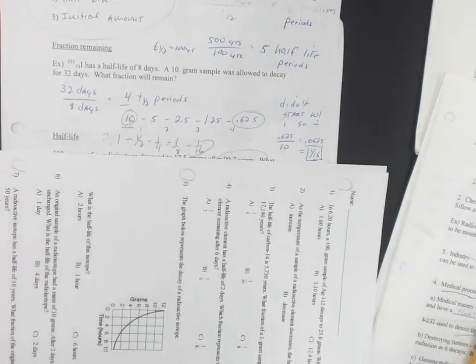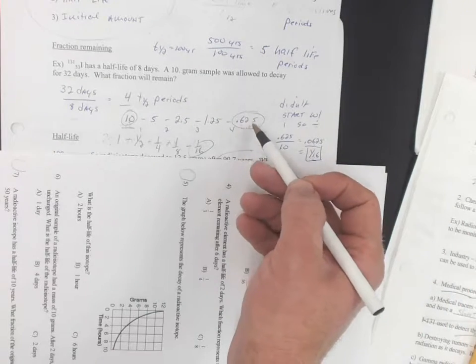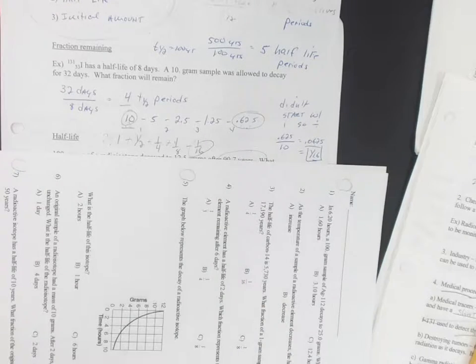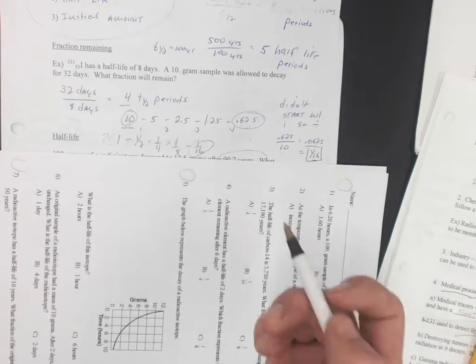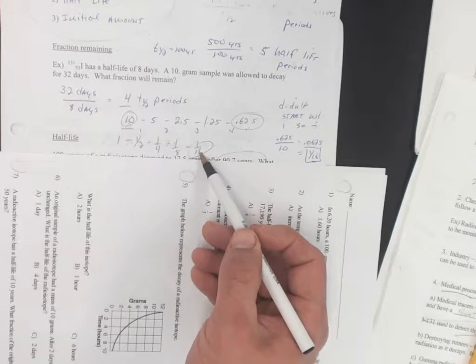Now, they specifically wanted the fraction remaining. So in this case, there's a couple different ways to do this. They want to know basically what does the decimal 0.625 equal in a fraction, and it is indeed 1 over 16. So there's a couple different ways you can figure that out.